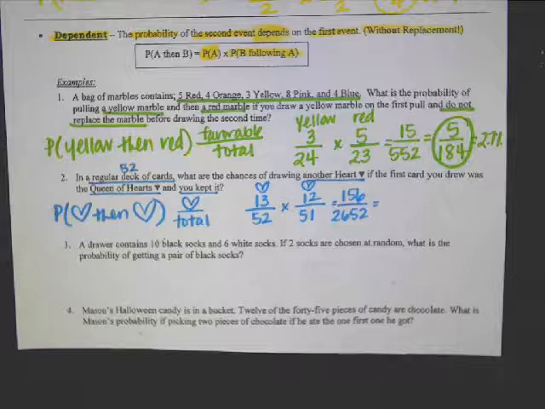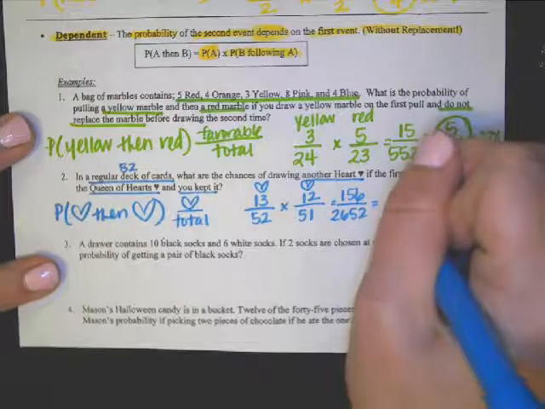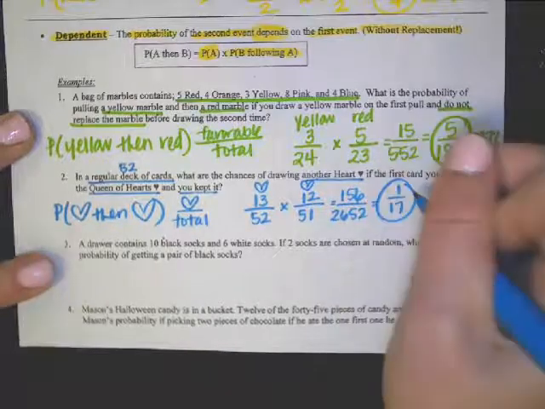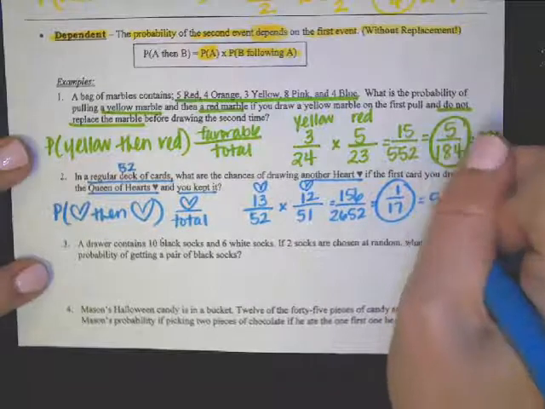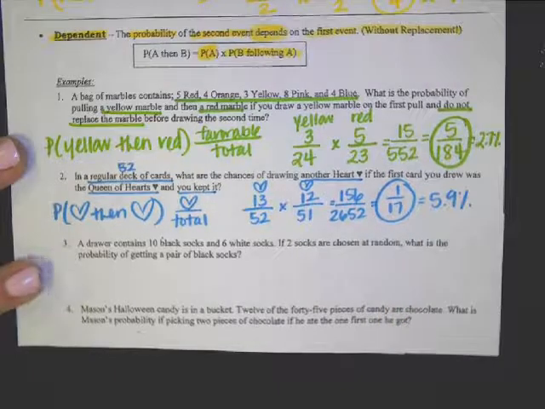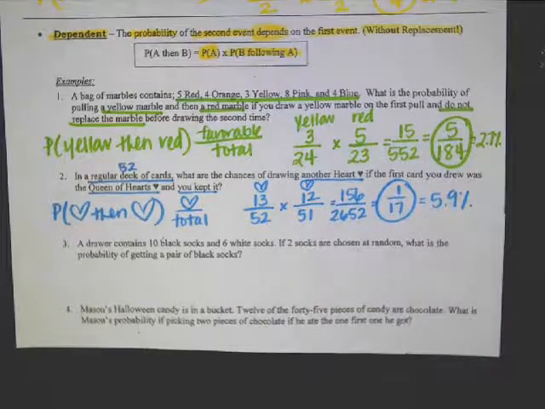In your calculator, remember you can use the simplify button and it'll show an arrow down, which means you can keep simplifying. I can simplify this all the way down to a 1 out of 17 chance. I have a 1/17, or about a 5.9% chance of this happening. It's unlikely, but it is possible.